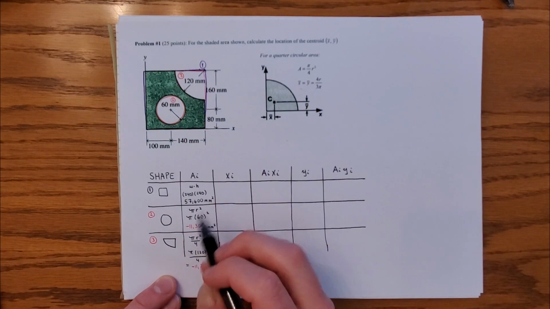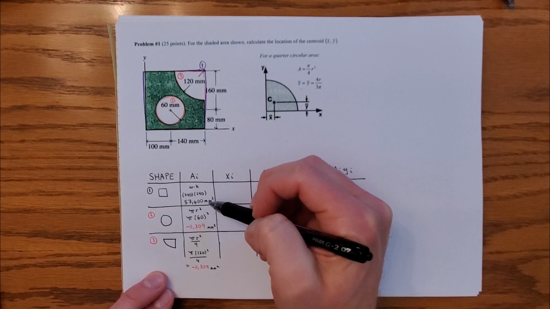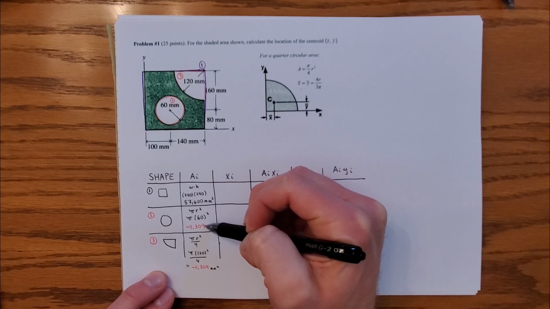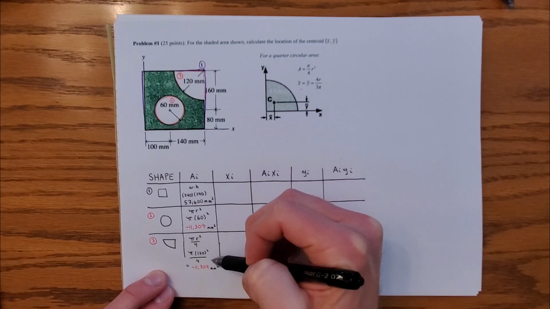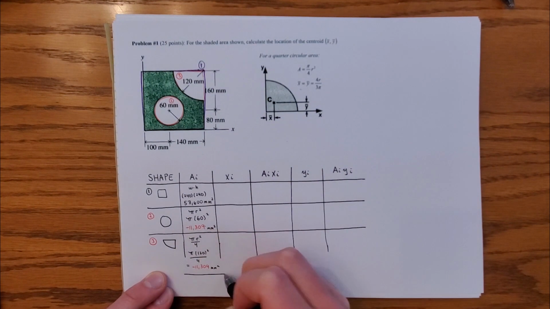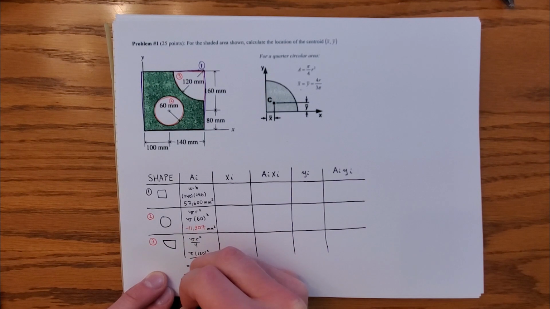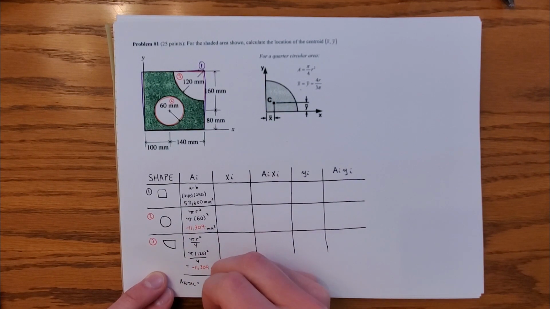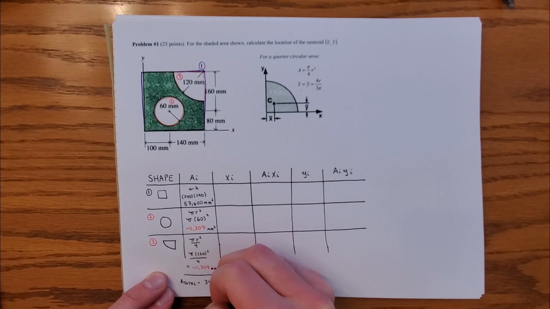And adding all of this together, we get that the total area will be 57,600 minus this area, which will get us a total area equal to 34,982 millimeters squared.